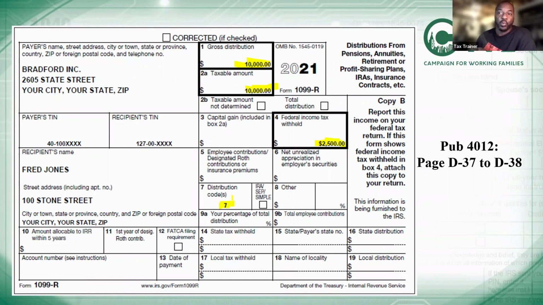After that, you probably see a 1 code, which is somebody taking money out of their retirement early, and they have to pay a 10% penalty on it, unless they qualify for some relief from that penalty. And we can talk about that later in advanced too.